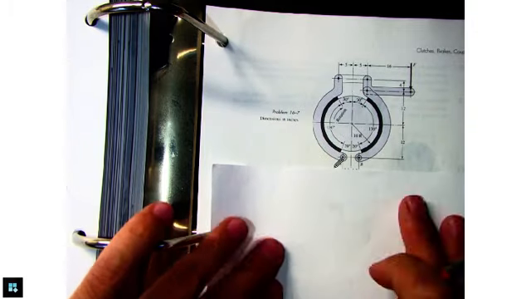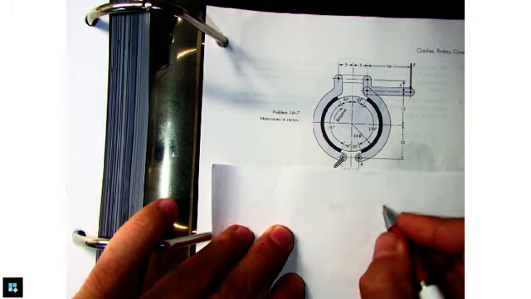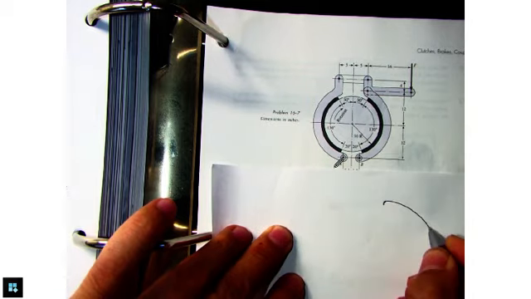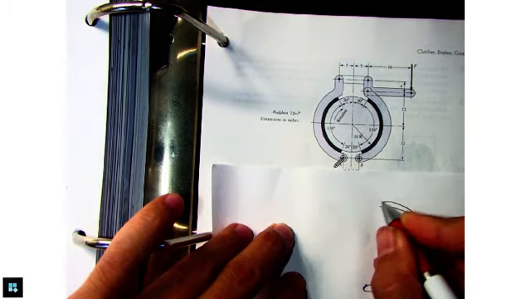So let's look at it here. I'm looking at the right side. So you see that I have this going like this, like that, and then like this.